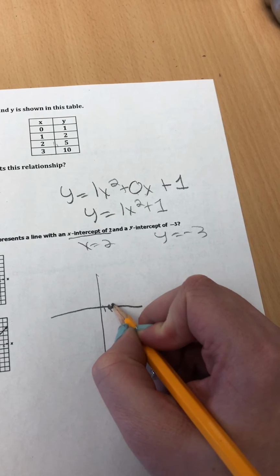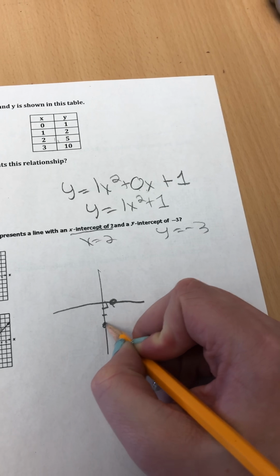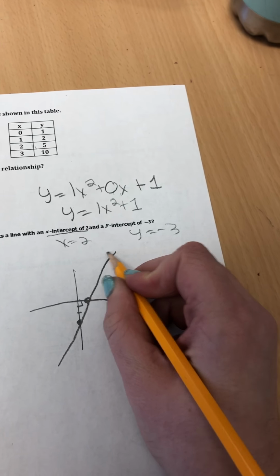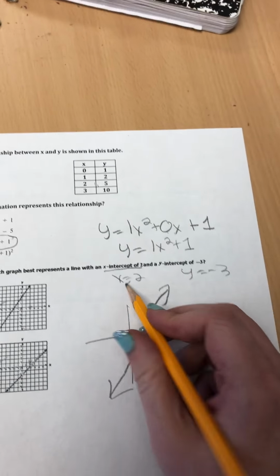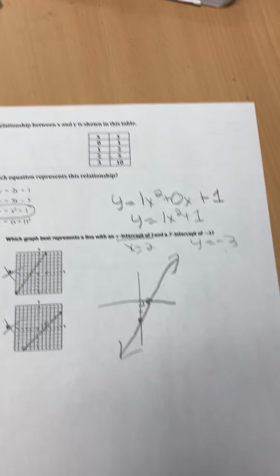So x2, y -3. So this is what our graph would have to look like in order to have an x-intercept of 2 and a y-intercept of -3.